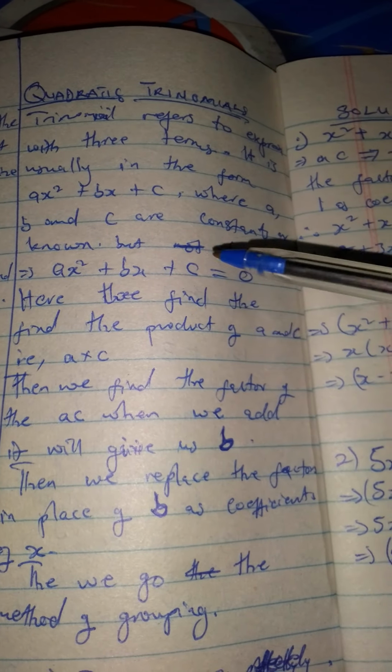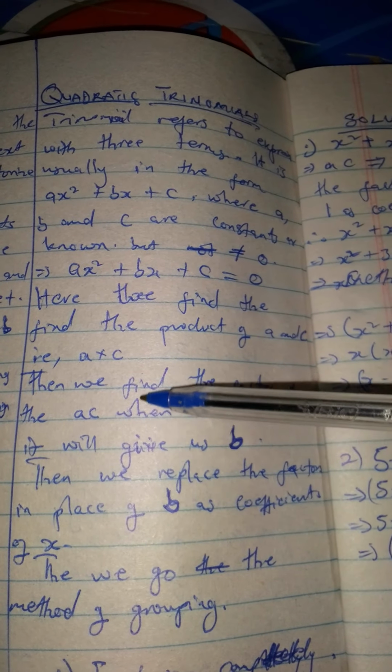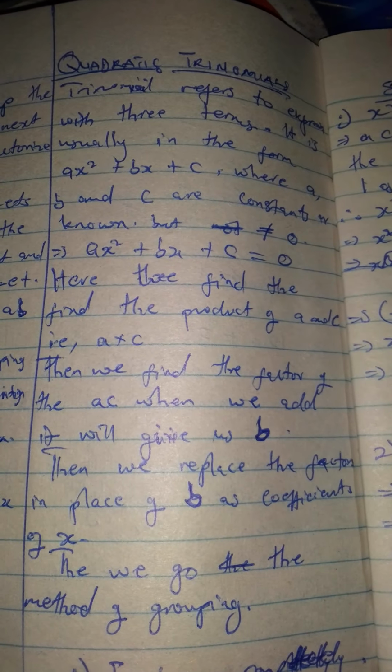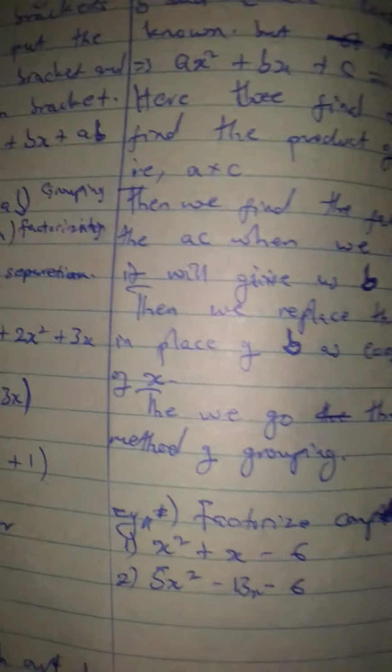Then you replace b with the factors so that you get 4 terms. Then you go by the method of grouping, right? So let's quickly look at this example.